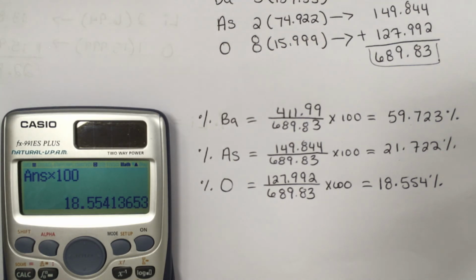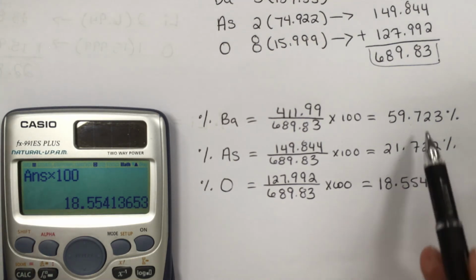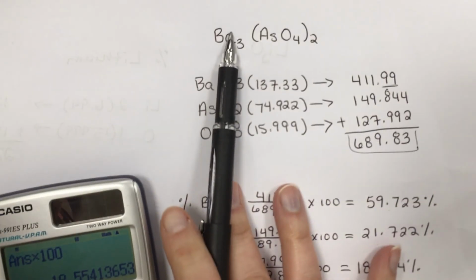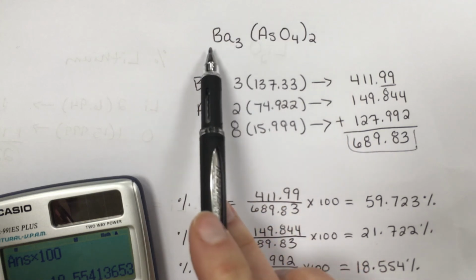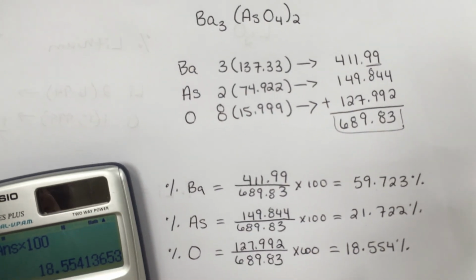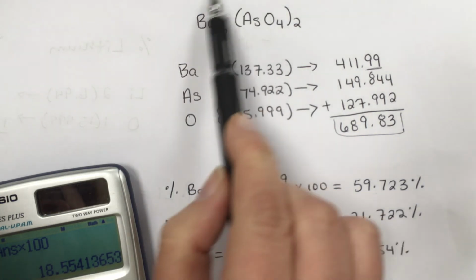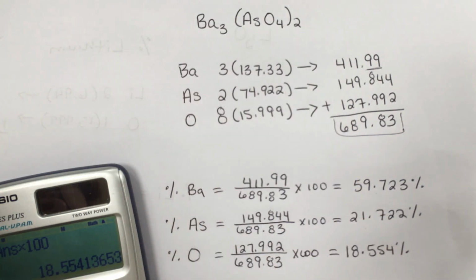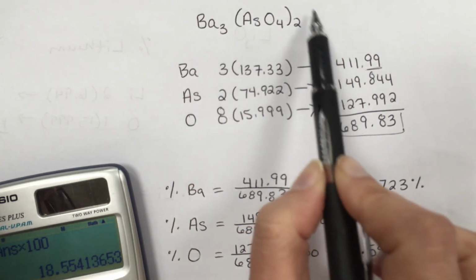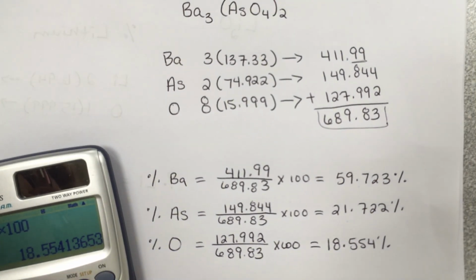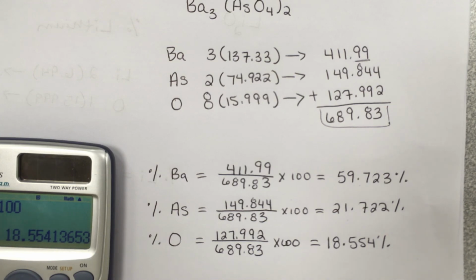So what that means is that 59.723% of this molecule is from barium's mass, okay? And then 21.722% of this molecule's mass is arsenic. 18.554% of this molecule's mass is oxygen. So that's basically what we've learned to do today, is calculate these percent compositions.